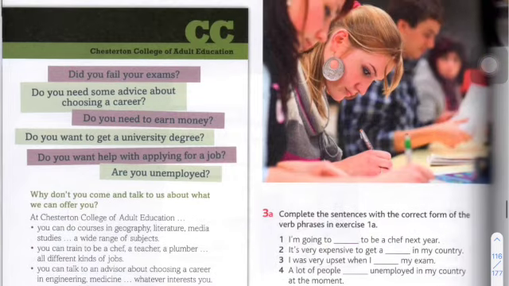It is Chesterton College of Adult Education. Did you fail your exams? Did you need some advice about choosing a career? Do you need to earn money? Do you want to get a university degree? Do you want help with applying for a job? Are you unemployed? Yes. So in these questions, we can see that it is fail exams. Choose a career. Earn money.